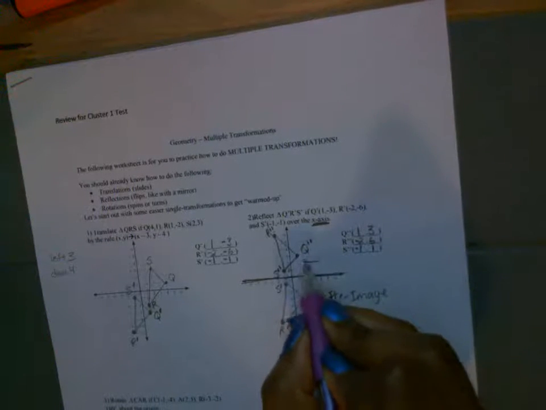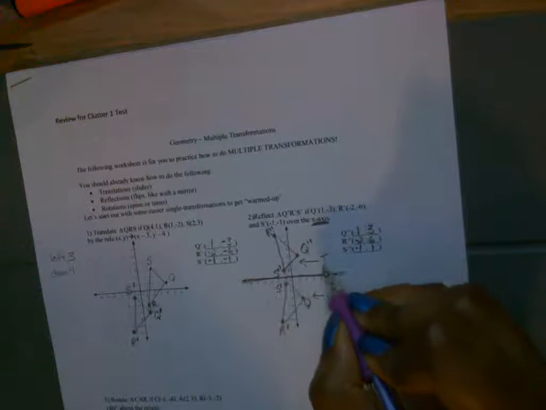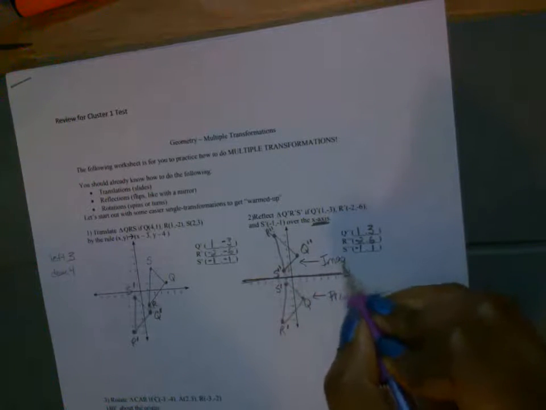So again, where it started, this is going to be the pre-image. Even though it moved once before, this is the second time that it moved. This is called my image. If you want to take a picture of that, you can.